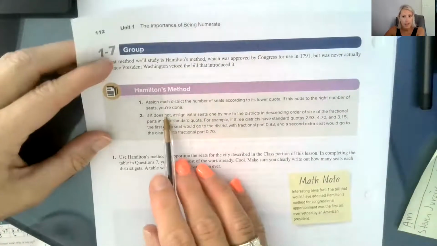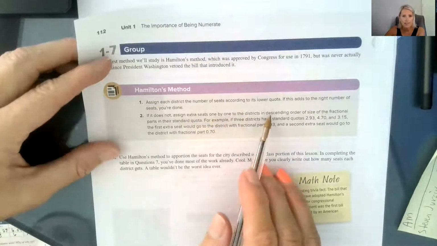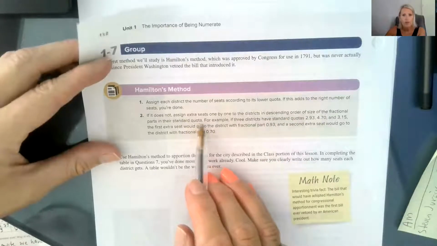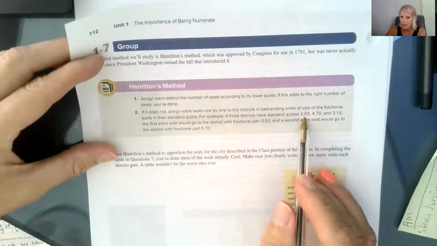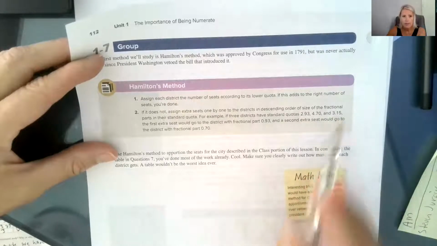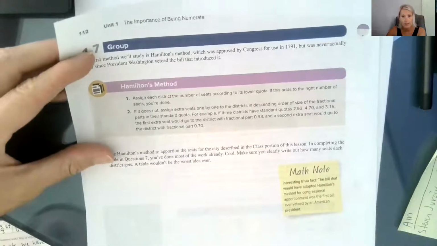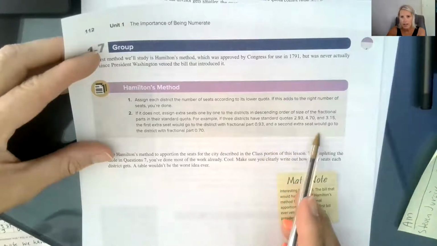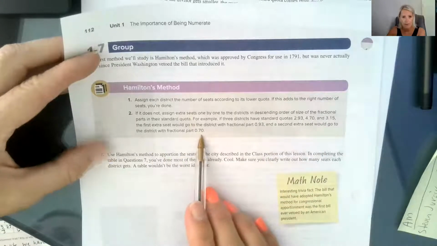Okay, so if it does not, that's our case. Assign extra seats one by one to the districts in descending order of size of the fractional parts in their standard quota. For example, if 3 districts have standard quotas of 2.93, 4.7, and 3.15, the first extra seat would go to the district with fractional part 0.93 because it's the closest to rounding up. And the second extra seat would go to the district with fractional part 0.7.